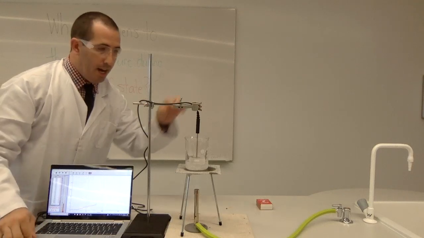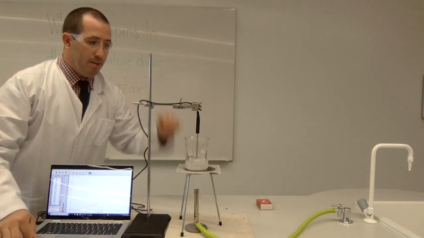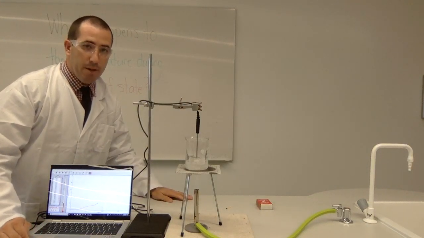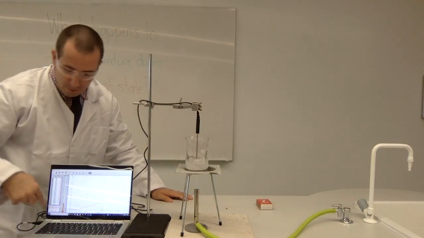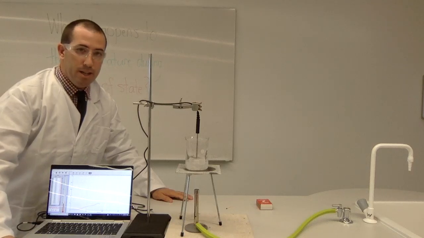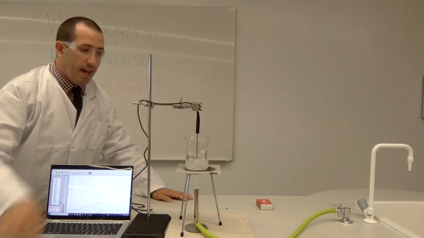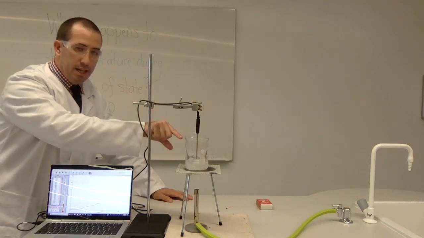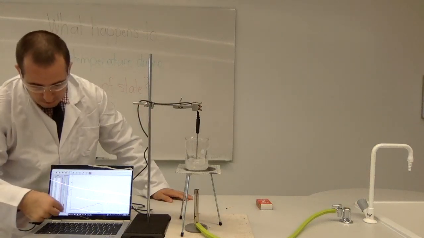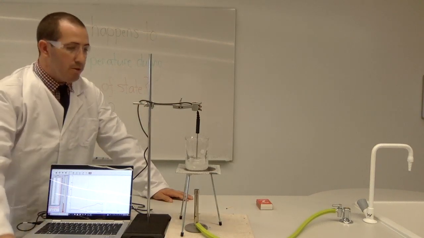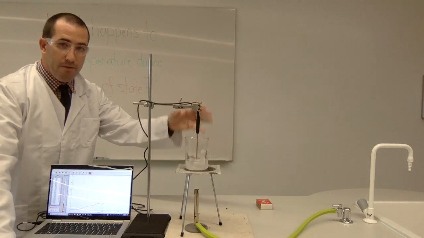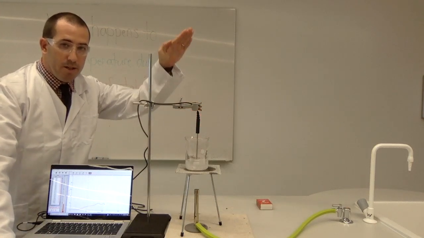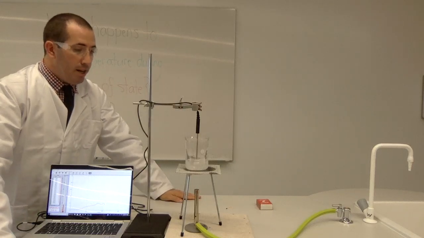Now we are using a digital thermometer for accuracy purposes. Why is it accurate? One, there's no parallax error. The reading goes directly to the computer screen. Two, it's calibrated so that each change in degrees is exactly what's going to be shown here. So hopefully this will give us a very accurate reading of the temperature as it goes from a solid to a liquid to a gas. Now we're going to see what happens here.